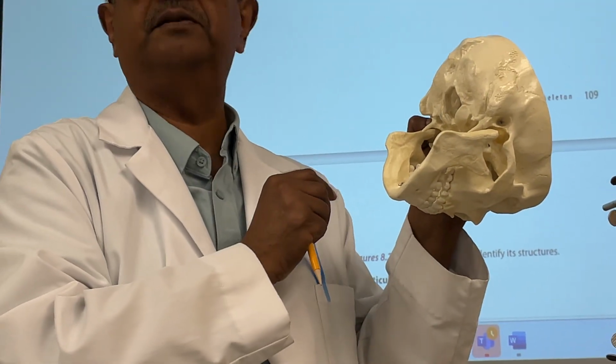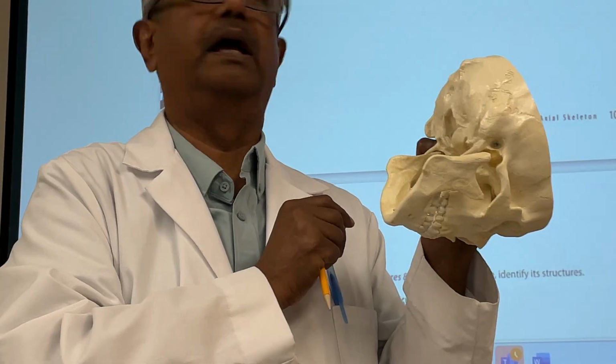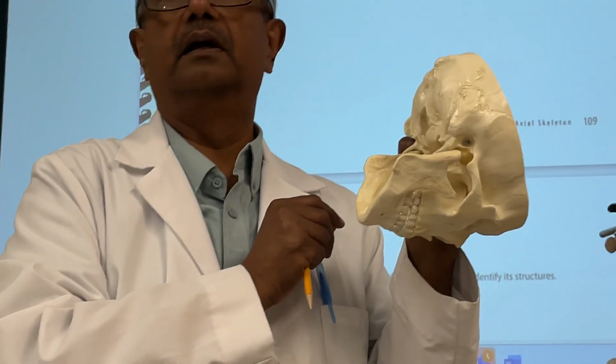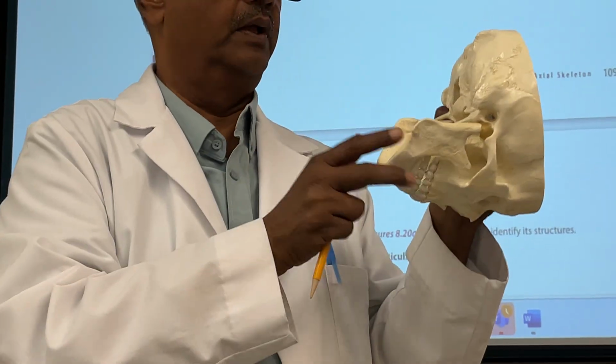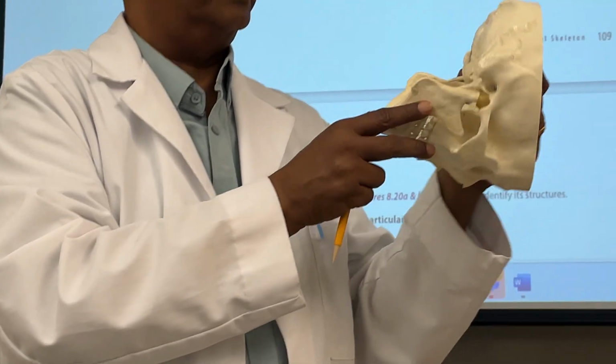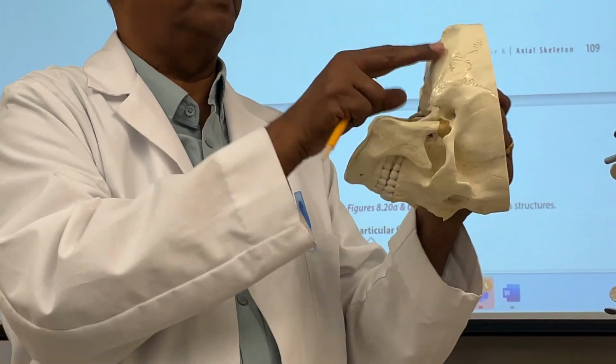Atlas is what gives this nodding movement. Axis is what gives the rotation, the yes, no. Okay. What else? I think that's about it.